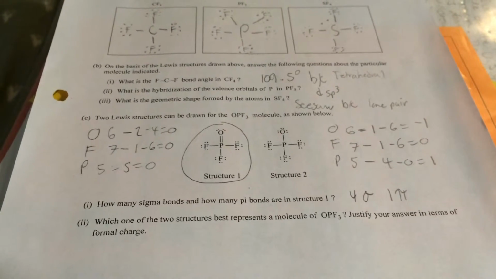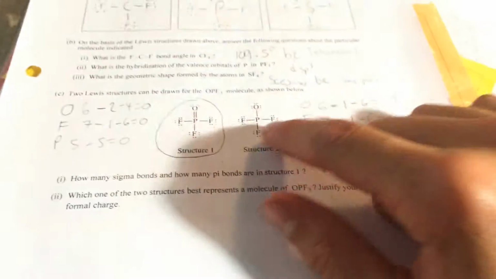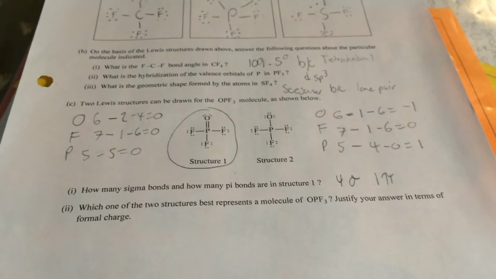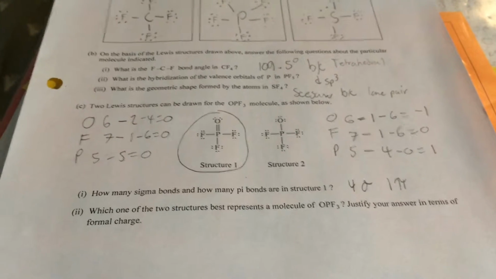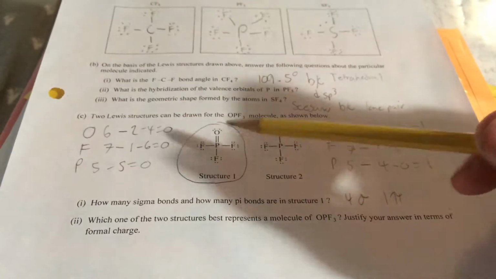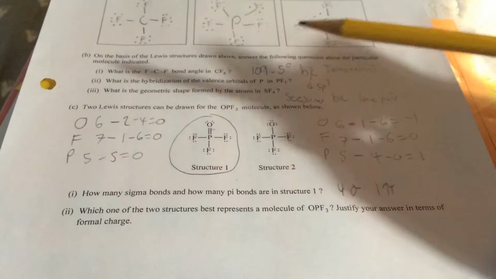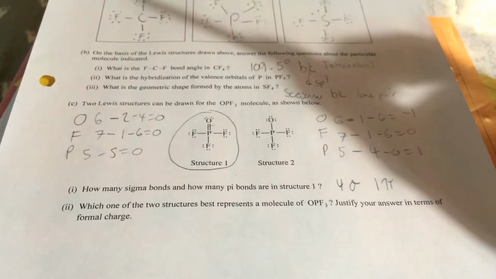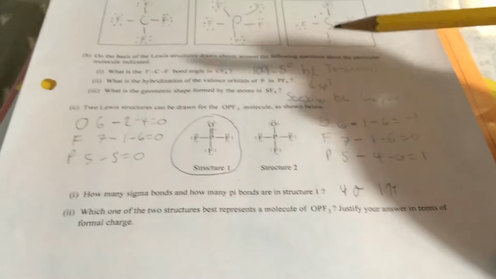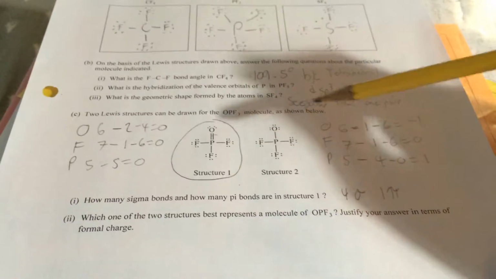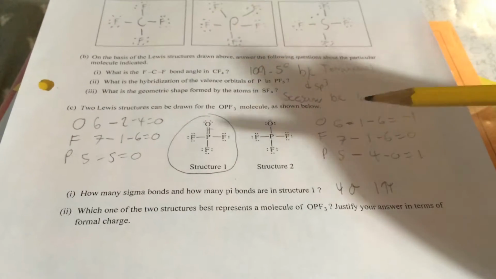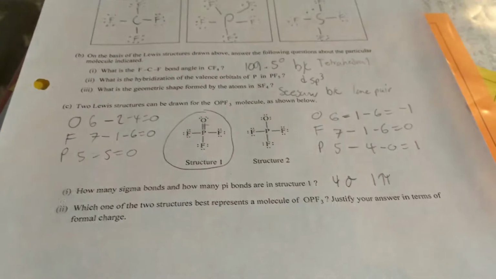So a sigma bond is a single bond. So there are 1, 2, 3 single bonds that you can see. However, a sigma bond also accounts for a double bond. So there's 1 in the double bond. So you have 4 sigma bonds. A pi bond is a multiple bond. So if it's a 2 or a 3, that counts as a pi bond. So since there's a double, it's 1 pi bond. So you have 4 sigma, 1 pi.